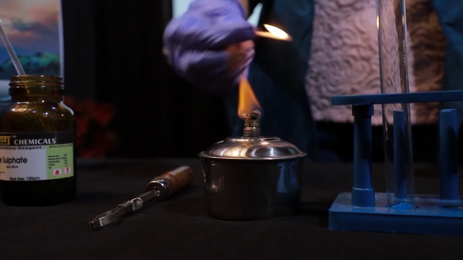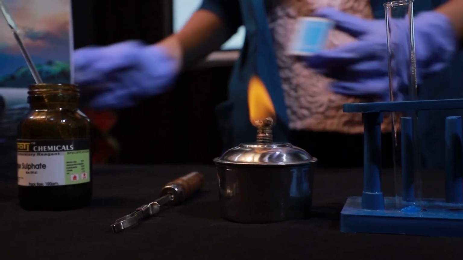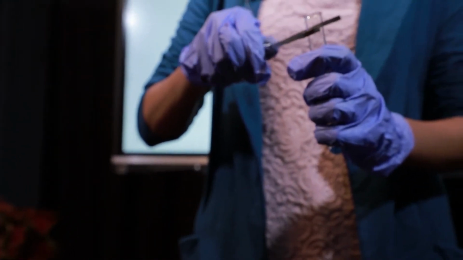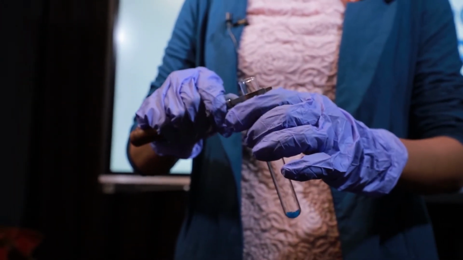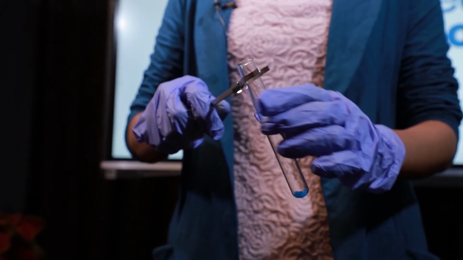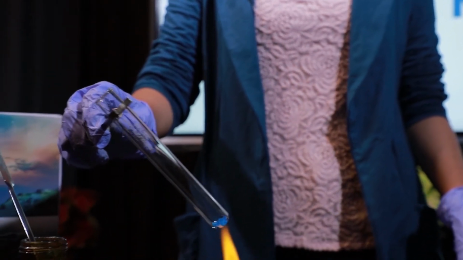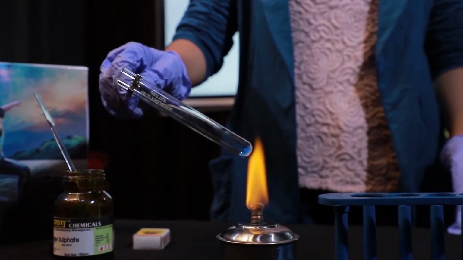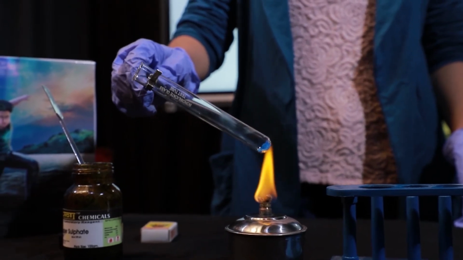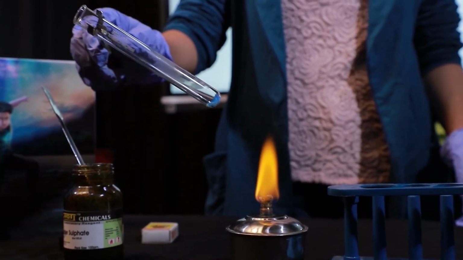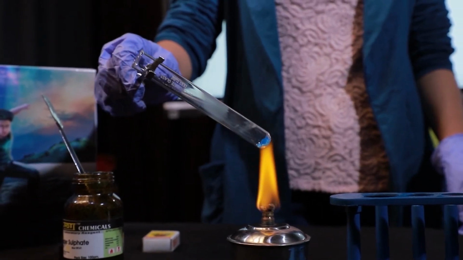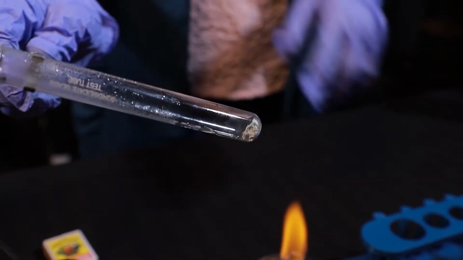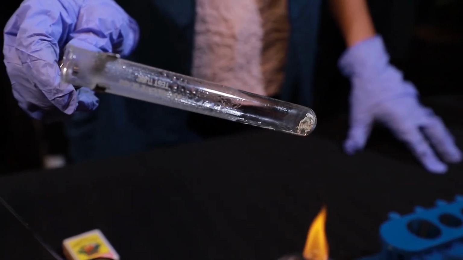Now we light the spirit lamp. Now you take the test tube holder and hold the test tube with it. Now slowly heat the test tube. As the copper sulfate loses its water of crystallization, the blue color will start turning to white. You can see that the blue crystals have completely turned into white color, and you can see small water droplets on the side of the test tube.